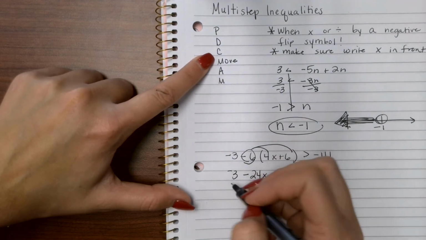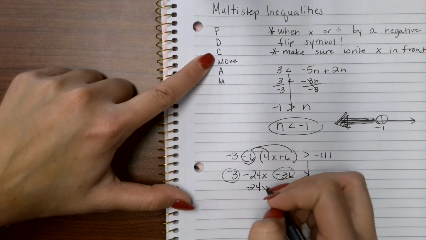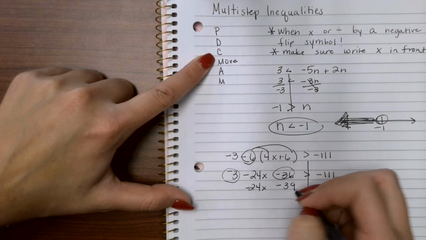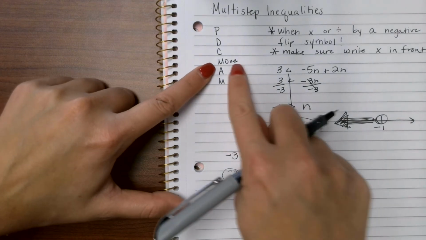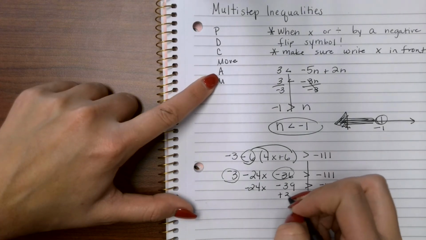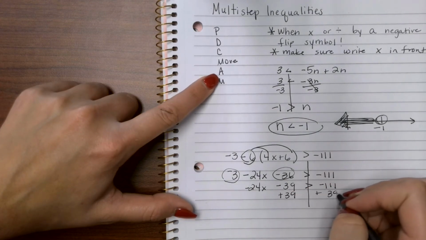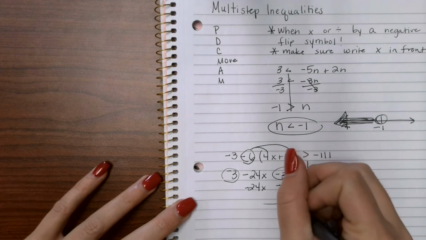Then we combine our like terms, negative 3 and negative 36 is greater than negative 111. Now we don't have to move a variable because there's not one on both sides, but we're going to have to add 39 to both sides. So that's going to give us negative 72.